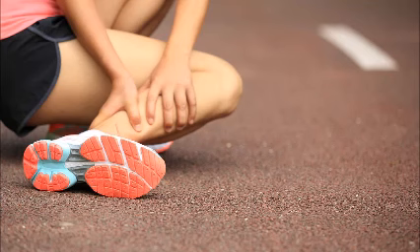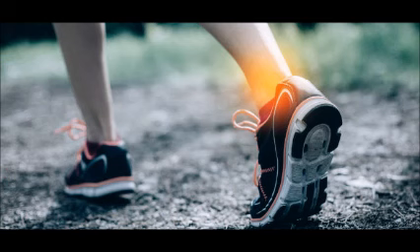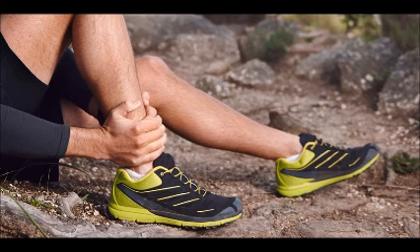5. Write the alphabet. Sit on the couch, relaxed against the back. Extend one of your legs and raise one foot several inches off the ground. Trace the alphabet in the air using your big toe as a pencil. Then switch legs and do the same with the opposite big toe.